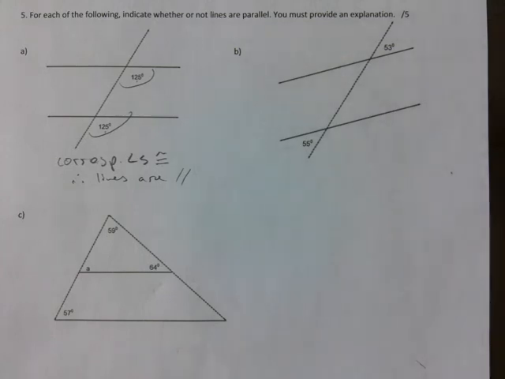Like the other one said, tell me why these lines are parallel, right? So there was no question about parallelity. Is that even a word? I just made that up.